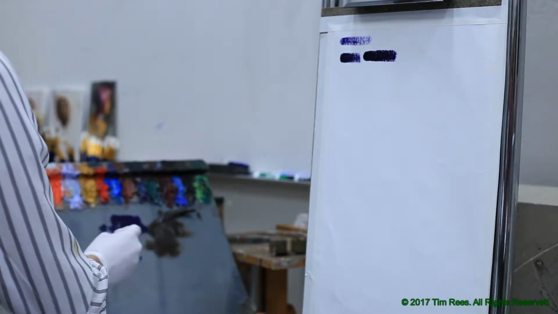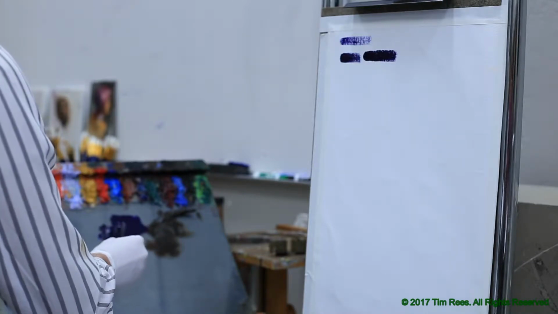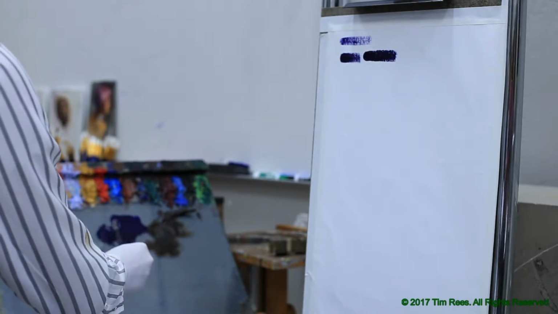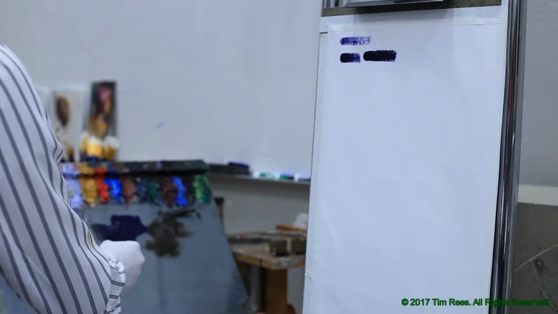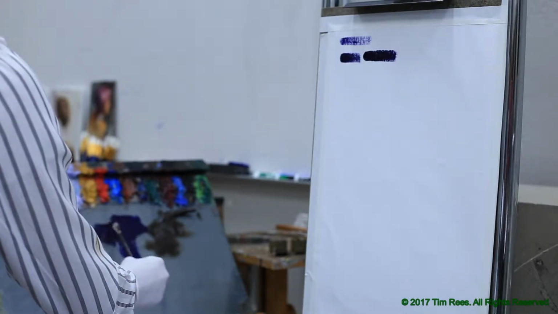But yeah, this paint is probably about 25% stiffer than it typically is out of the tube for this color, maybe a little more. So it's just a little more difficult to get the stroke without it being a heavily impasto stroke.